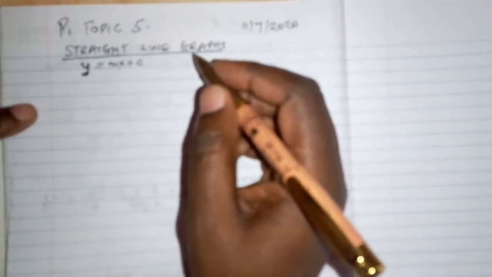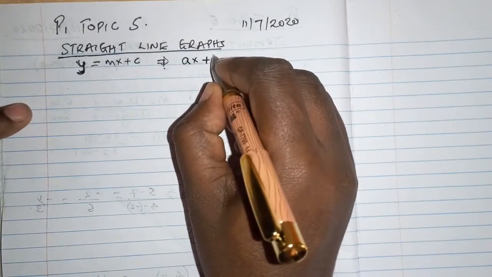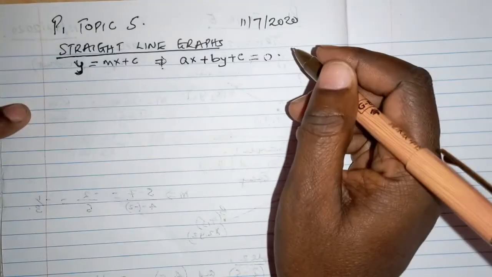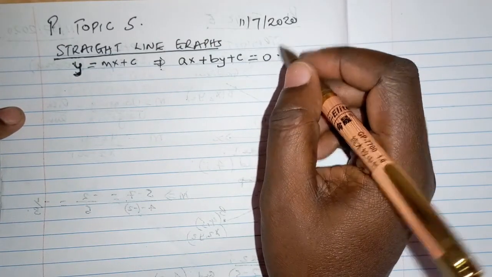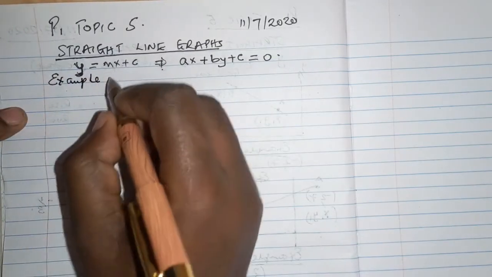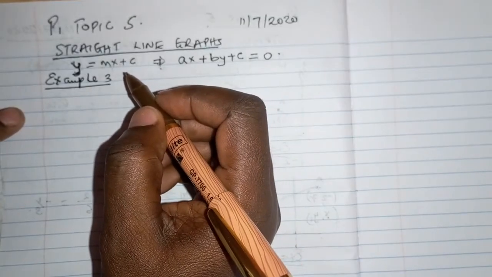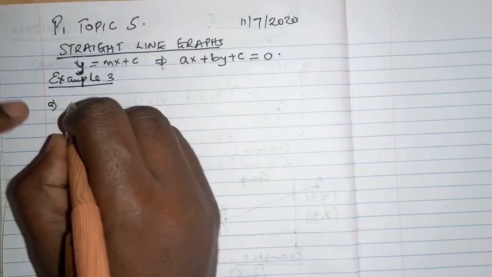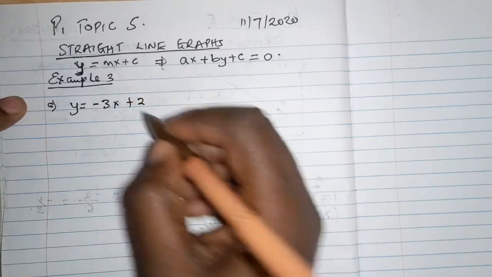But in this example, we are going to express it in the format ax plus by plus c equals 0. The question says: write down the gradient and the y-intercept of these lines. Part A is y equals minus 3x plus 2.